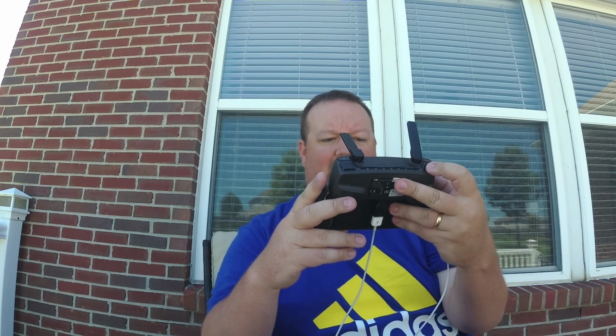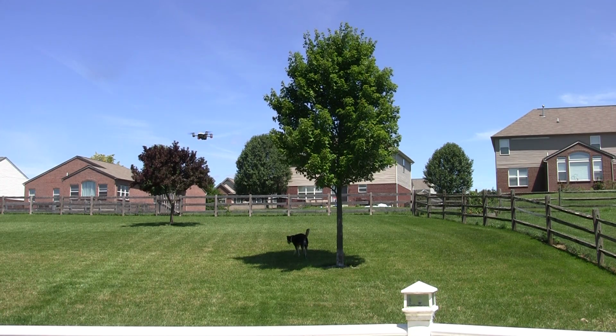You see my dog out there hanging out in the shade. He's a pretty smart puppy. So, and of course, as I say that, he goes out in the sun.